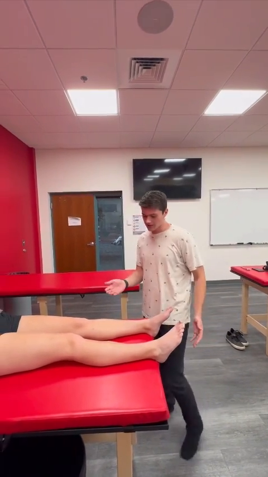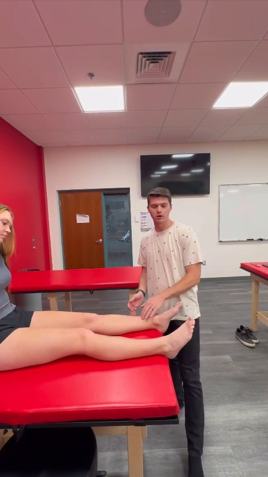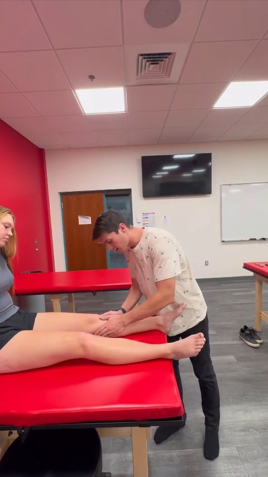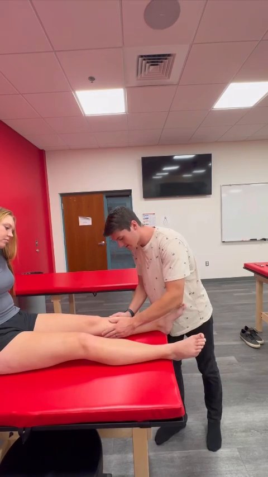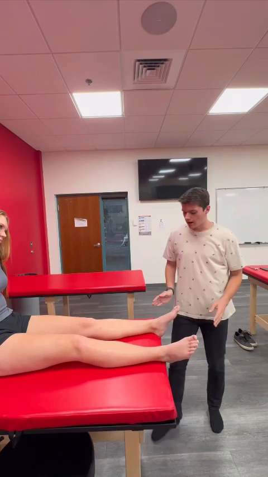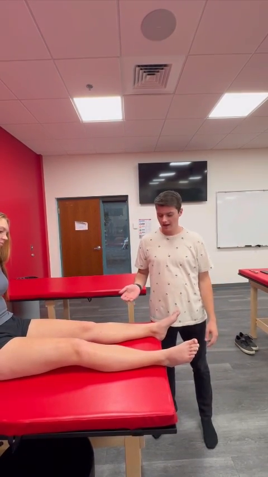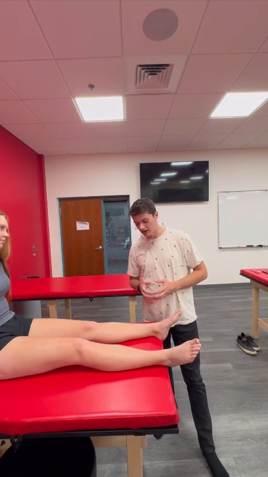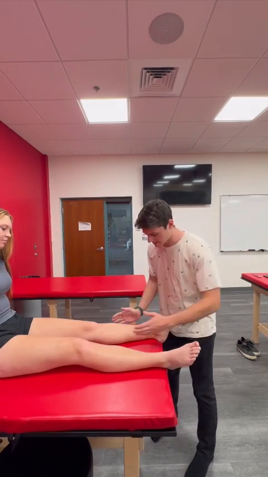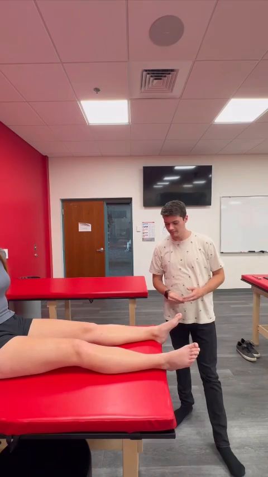If the patient has reported an injury site around this part of the leg, I would start high, away from the injury, and start compressing down the leg like this. A positive test in this case would be reported pain, which would indicate a chance of a fracture as the pathology. So you'd use this test to find a fracture at that part of the leg.